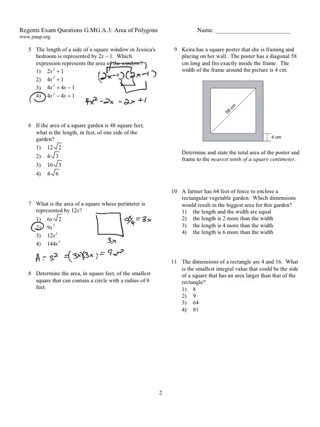Number 9, Kira has a square poster that she's framing and placing on her wall. The poster has a diagonal of 58. Keep in mind there are right angles because you have a square. The poster has this diagonal 58 and fits exactly inside the frame. The width of the frame around the picture is 4. So we know these two sides are the same. We can also use the fact that this triangle is a 45, 45, 90 triangle. So each of these sides is 58 divided by square root of 2.